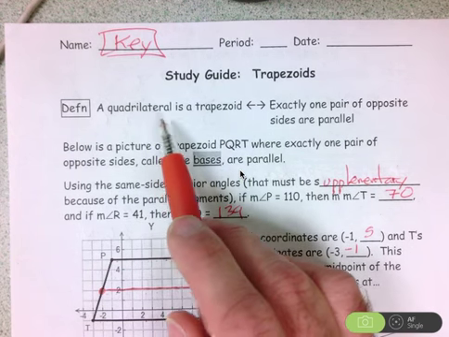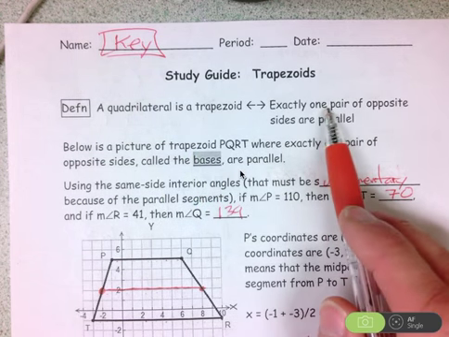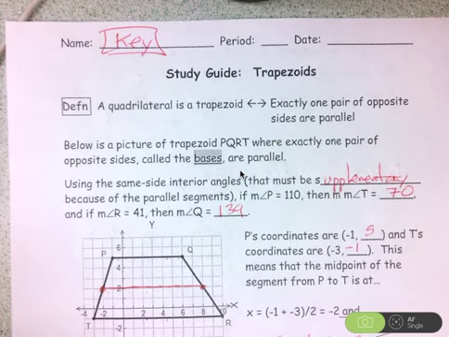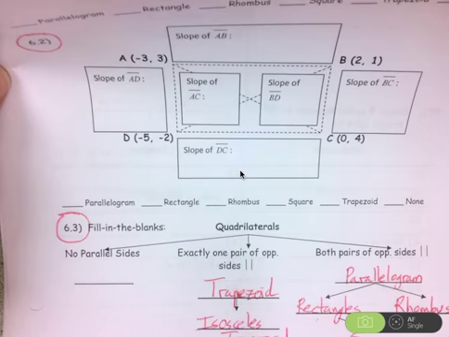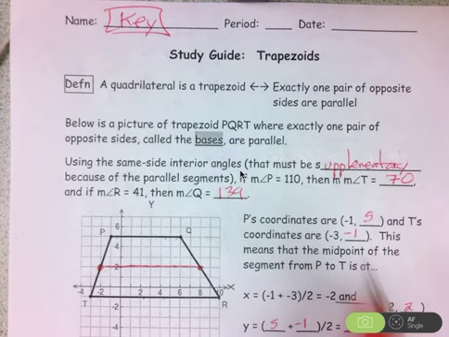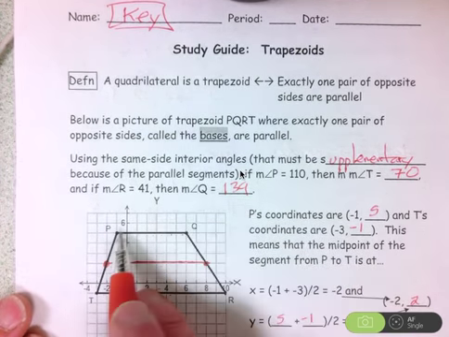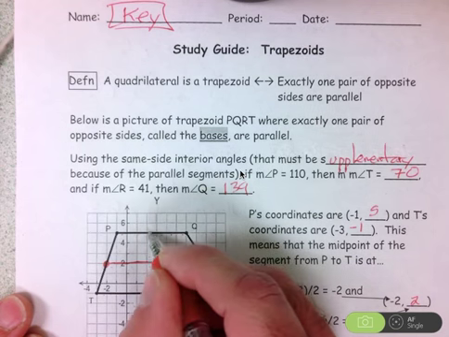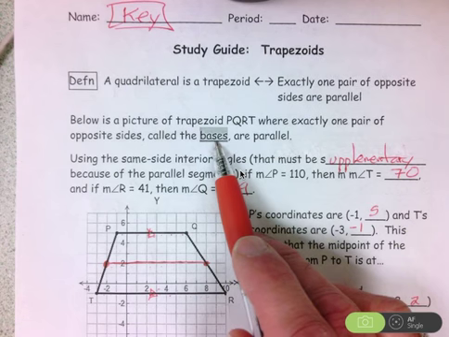So a quadrilateral is a trapezoid if exactly one pair of opposite sides are parallel. Again, that's what we had in your final exam study guide, right here in question 6.3. Exactly one pair of opposite sides parallel, that gives you a trapezoid. So here's a trapezoid. The bases are the parallel sides. These are both parallel because they're horizontal line segments. So PQ and TR, those are the parallel sides. Those are called the bases.